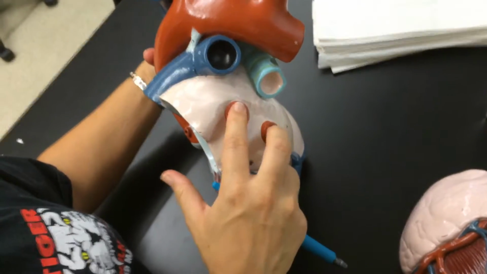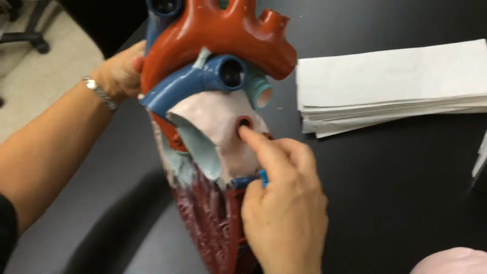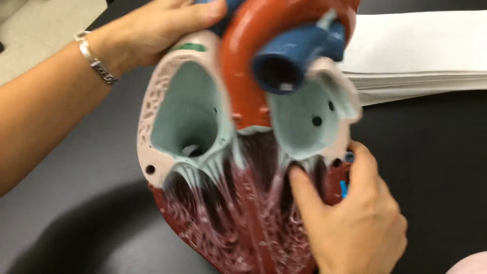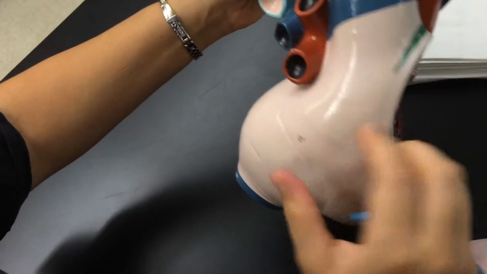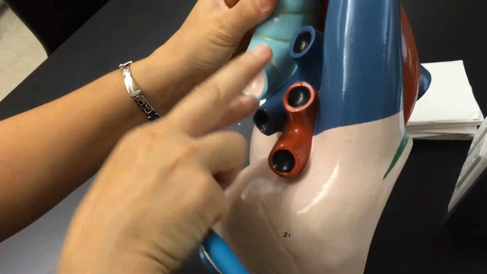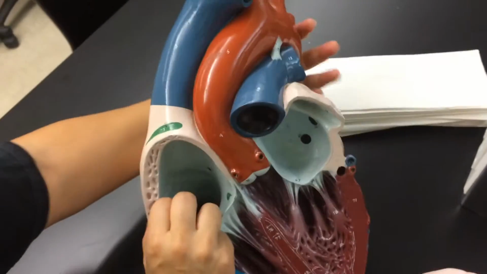These are pulmonary, so remember they're reversed. So these are the left pulmonary veins. When you look on this side, this is the right side now, right? So this is the right pulmonary veins, right pulmonary arteries. Okay, remember it's reversed for pulmonary.